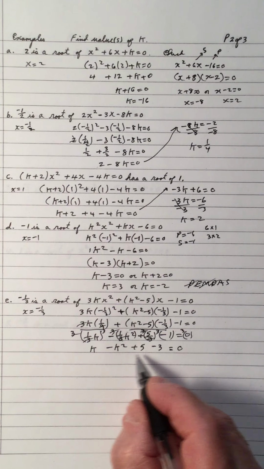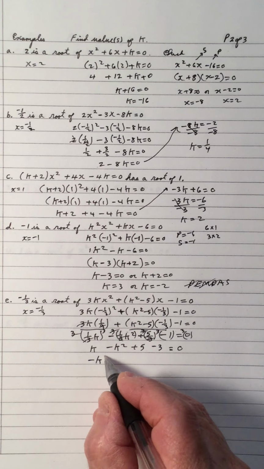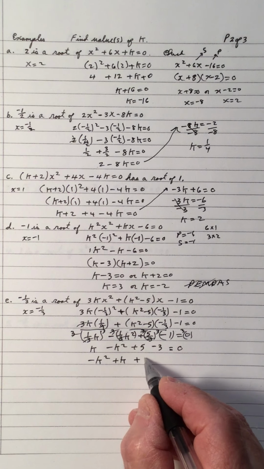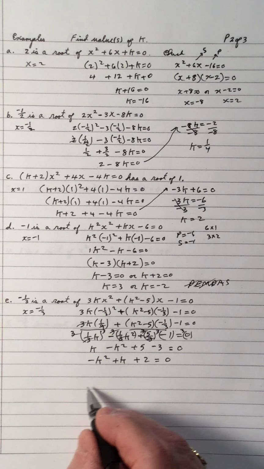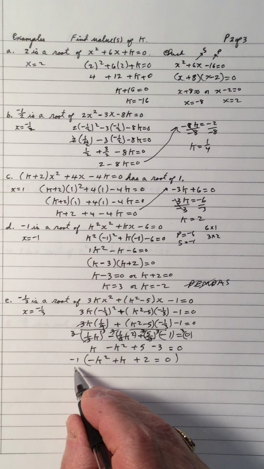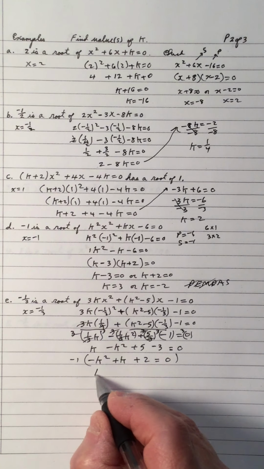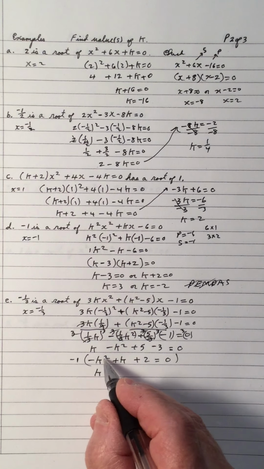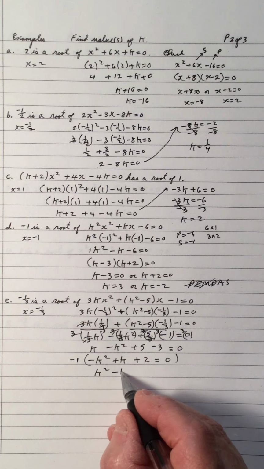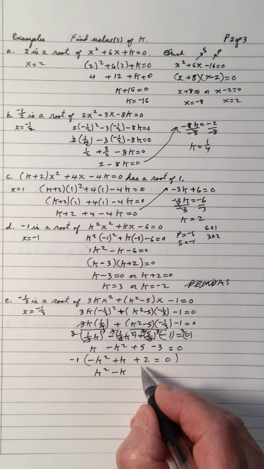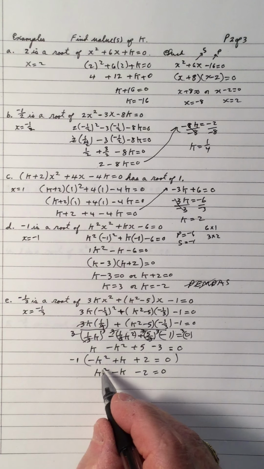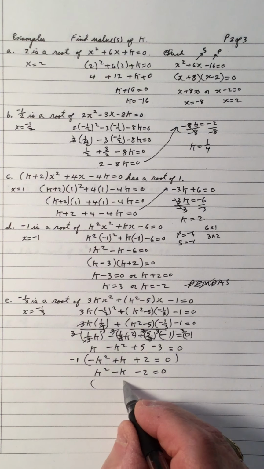And let's see if we can simplify. Descending order, we got a k squared, a k. 5 and -3 is a +2. And we have a negative, and I don't want a negative. So I'm going to remove the negative to get -1 times -k squared, -1 times k, -1 times 2. And I have a quadratic again, k squared. I have 2 answers, so let's factor. It's easy.